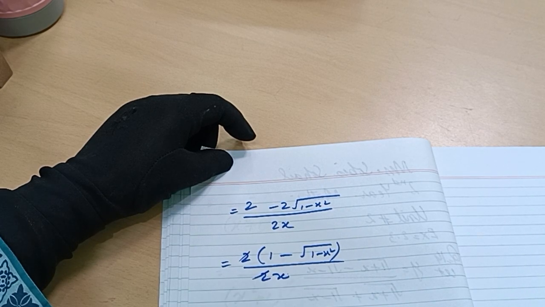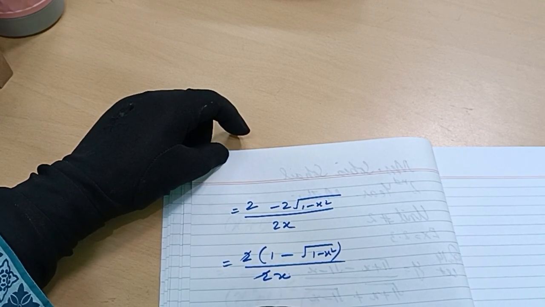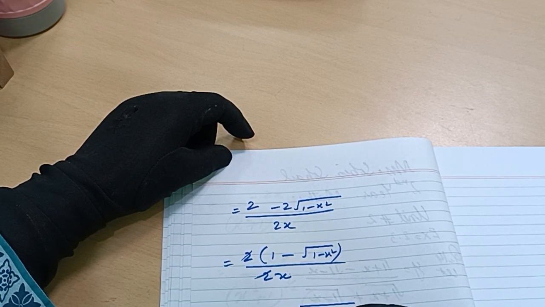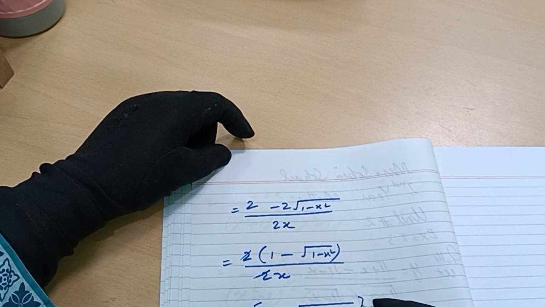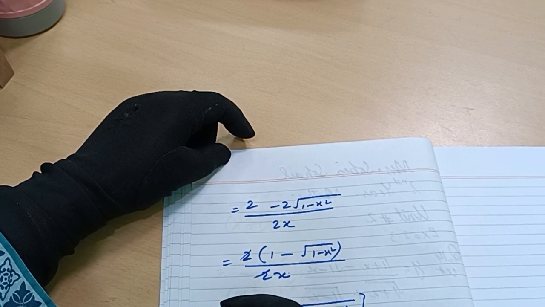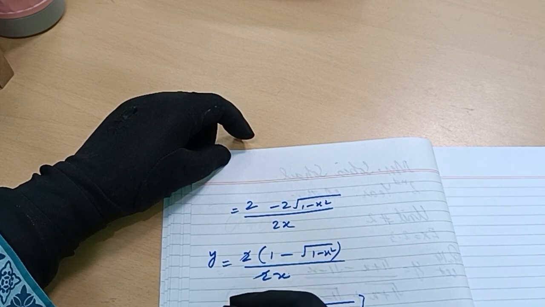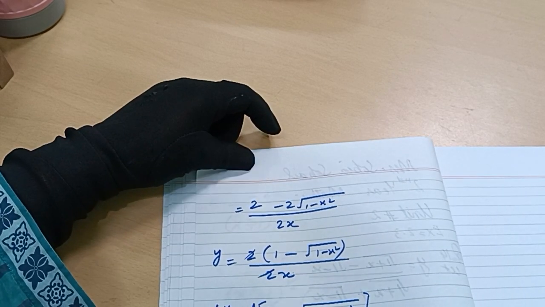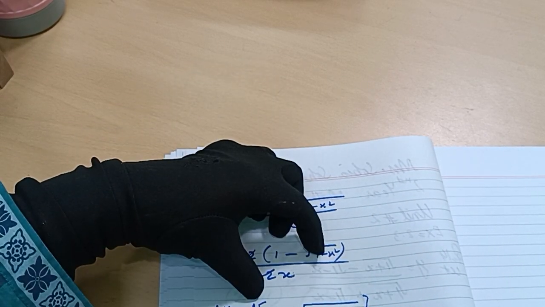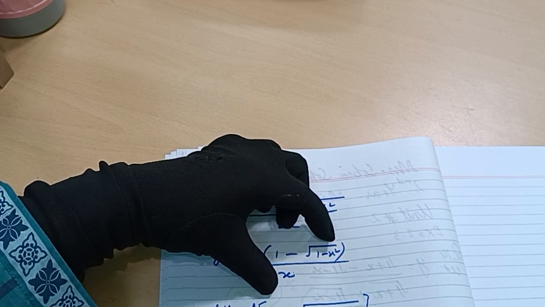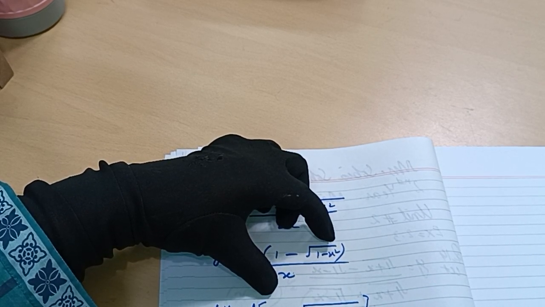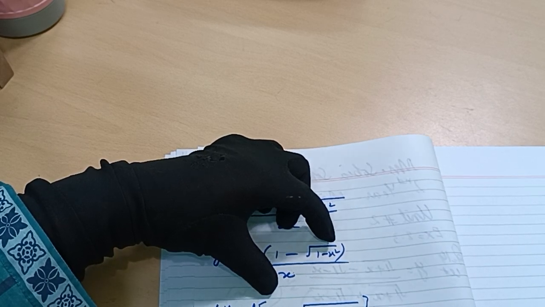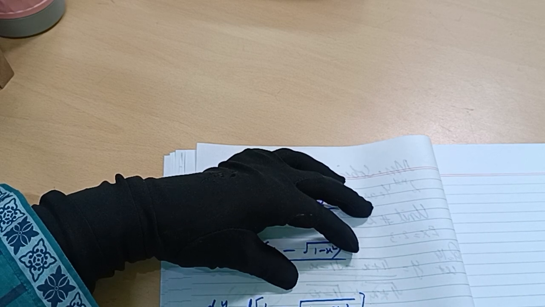Now we can cancel, so this is left, 1 minus square root of x square divided by x. This is the complete expression of y. I want to take the derivative on the same step to avoid wasting time. Yes, derivative of this: apply the quotient rule, denominator square, then denominator as it is, derivative of numerator, good, minus numerator as it is, derivative of denominator, good.